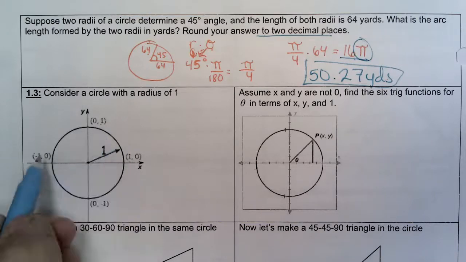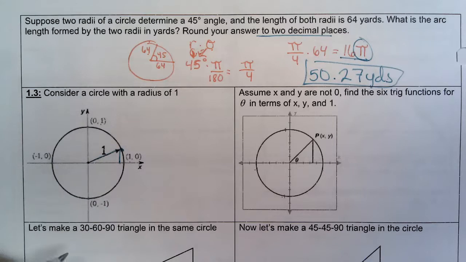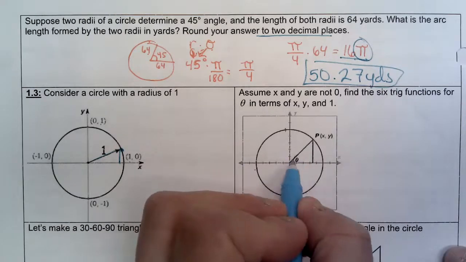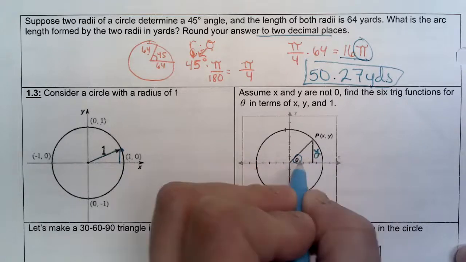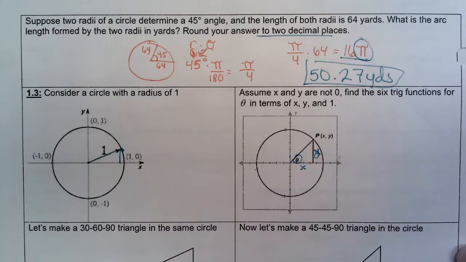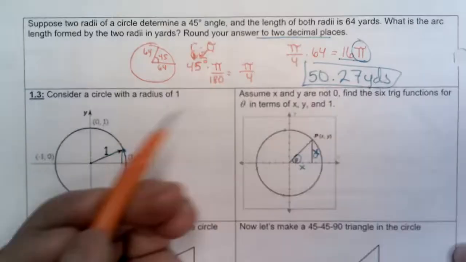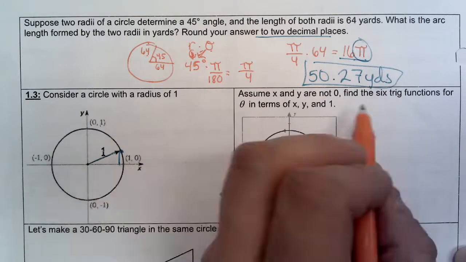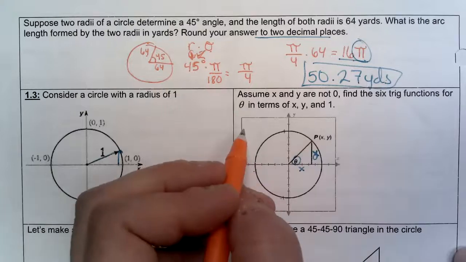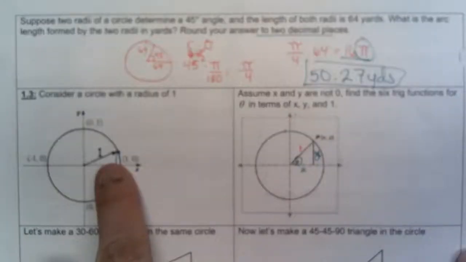Okay, so we have these points on it, okay, but we need to be able to find points anywhere in that circle. So if we look at our circle, and this is our theta, our central angle, okay, this is going to be some y value, and this is going to be some x value. So now it says assume x and y are not 0, and we need to find the 6 trig functions for theta in terms of x, y, and 1. So this is my 1 because it's my unit circle.